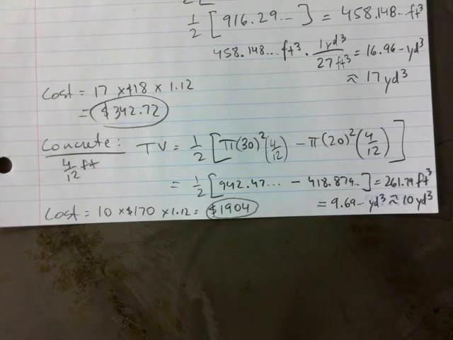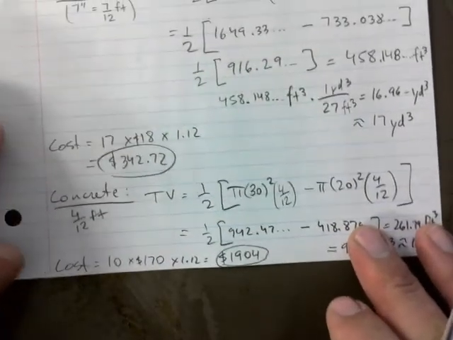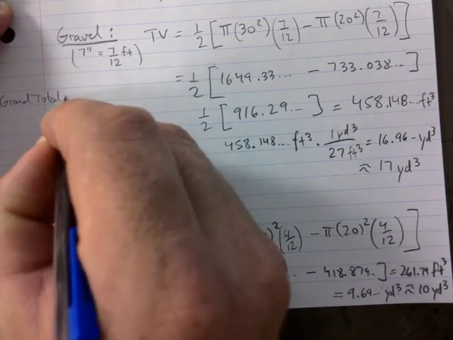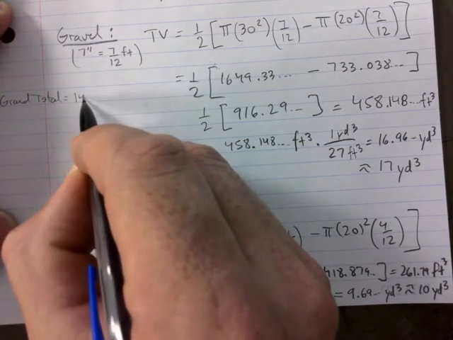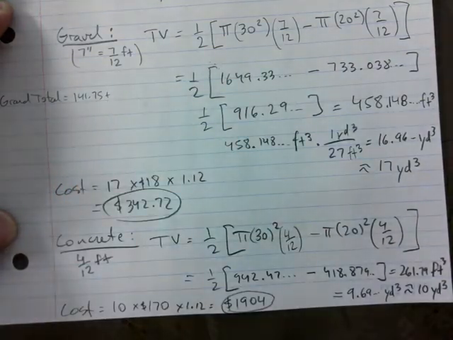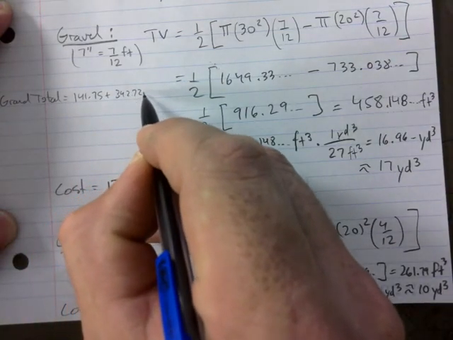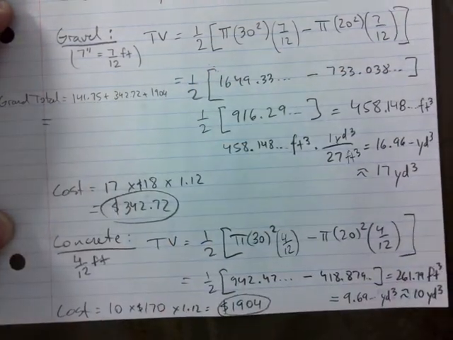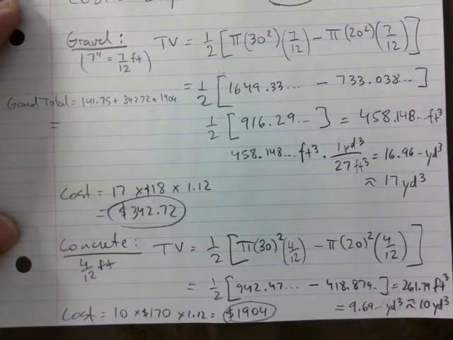Grand total is now adding up those three values. I think I can finish C as well. I'm just going to do the grand total here, guys. Grand total. I'm going to go 141.75 plus 342.72 plus 1,904. And then I'm just going to circle that whole thing.